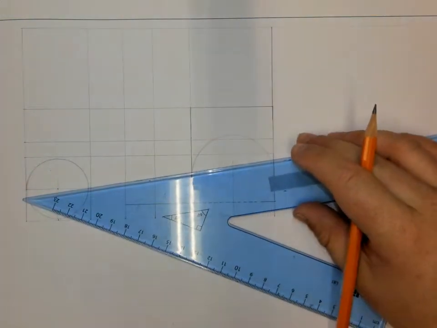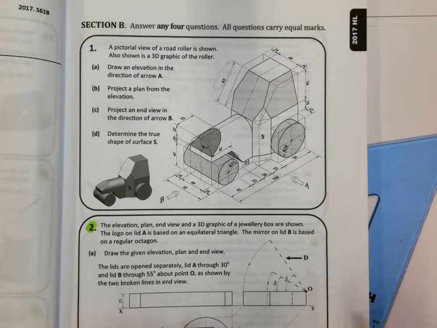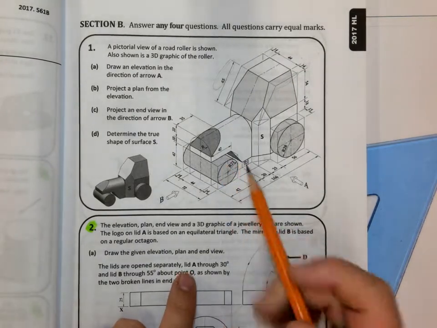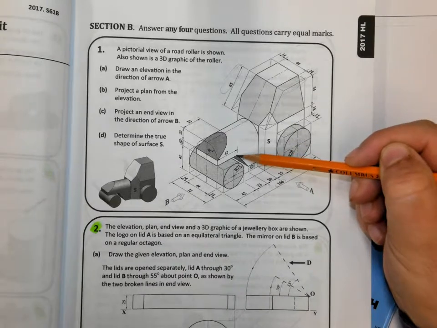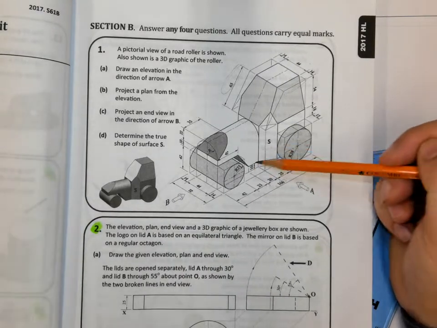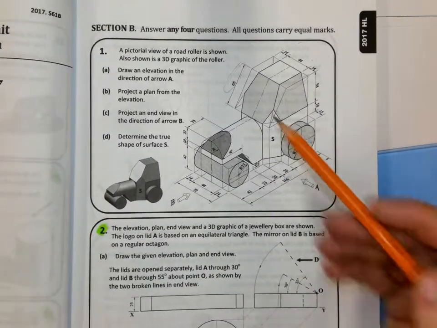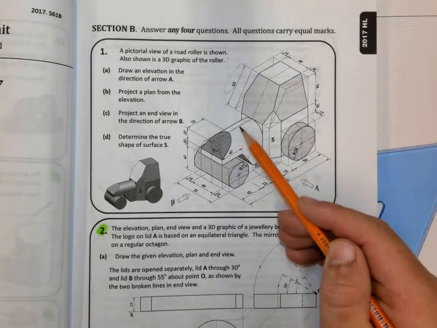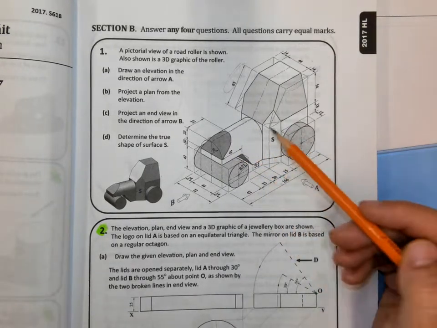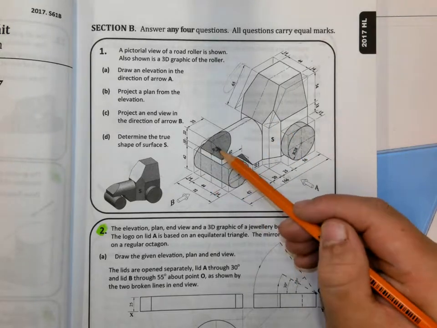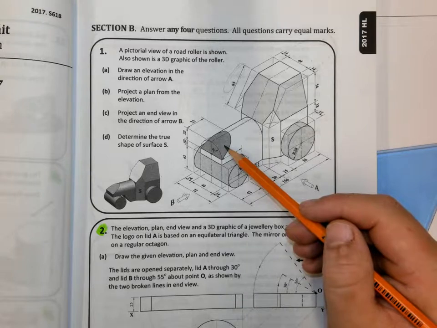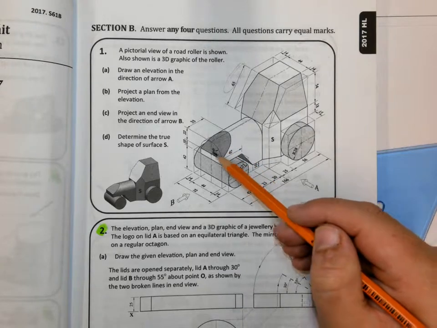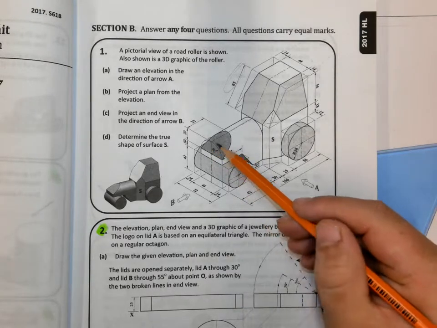Now I'm going to target this line and this line. So this is up 52 over 42, and that point joins to there. And then I'm going to do this one. That cylinder will appear as a rectangle in elevation. This surface will appear as a line, because that line projects as a point.